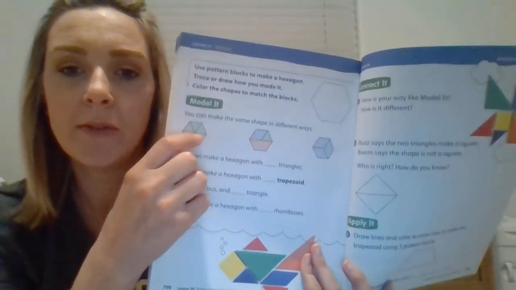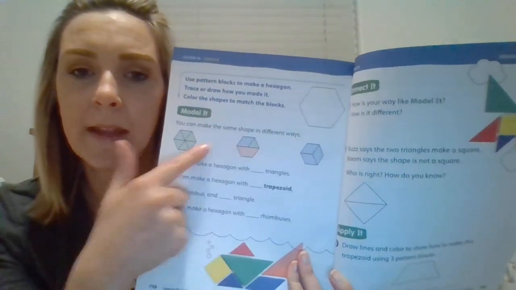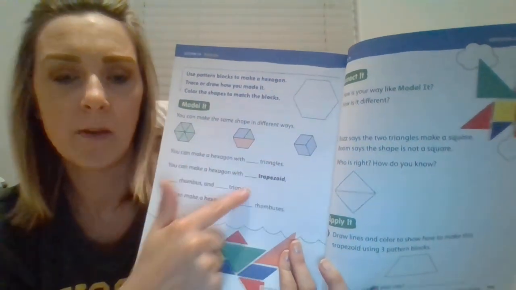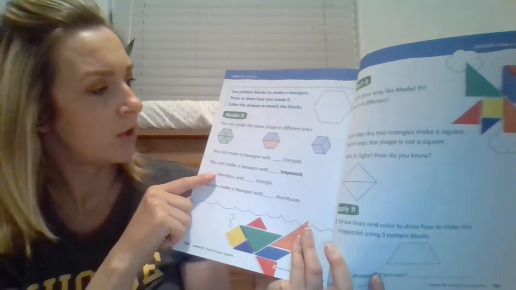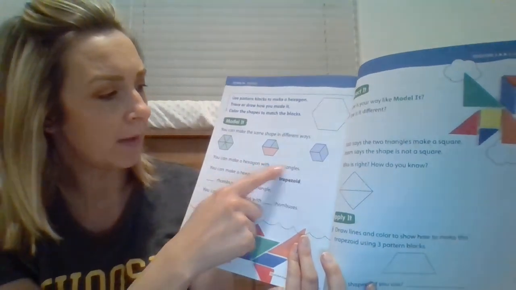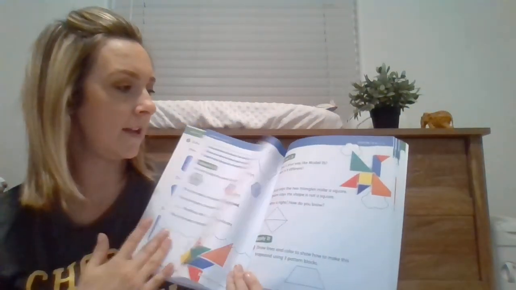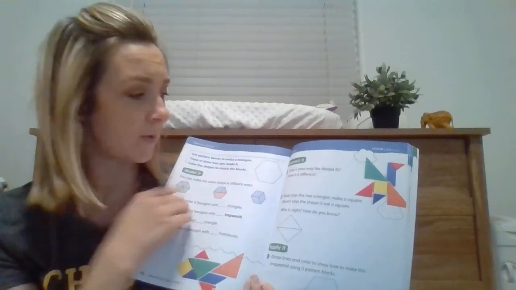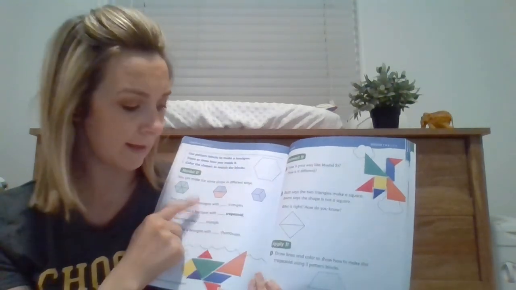Then on this side, they're showing you different ways you can do it if you had pattern blocks, and then they want you to answer these questions. So it says you can make a hexagon with blank triangles. So you're looking at this green one right here, and you just count how many green triangles and write it right here. So you'll do that with all of them. And then the way that you did it in front, if you skipped it, you can just skip this one. But if you did the first one, how is your way like this way?